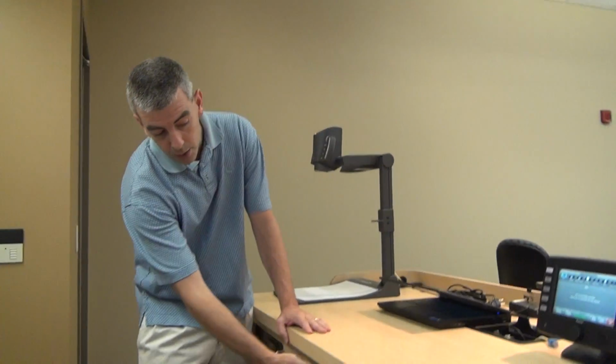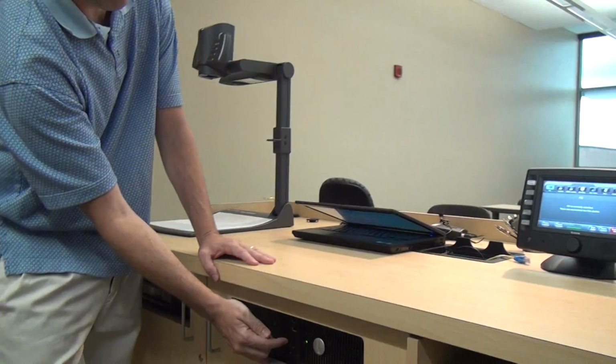If it's not, it's located right here in the desk, and you can hit the power button to power it on. You are going to need to log into the computer when you come in. The username will be the first part of your UWL email address, and the password is going to be your UWL net ID. So you're going to want to individually log on when you come into the class, and then make sure and log off before you leave.